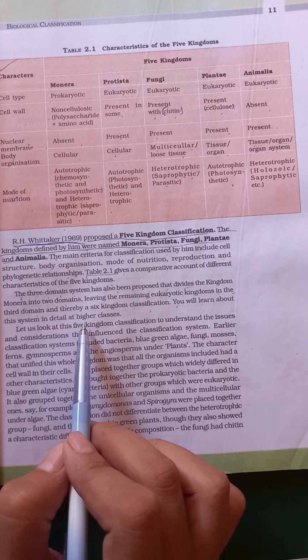Kingdom Animalia. This kingdom is characterized by heterotrophic eukaryotic organisms that are multicellular and their cells lack a cell wall. They directly or indirectly depend on plants for food. They digest their food in an internal cavity and store food reserve as glycogen or fat. Their mode of nutrition is holozoic.